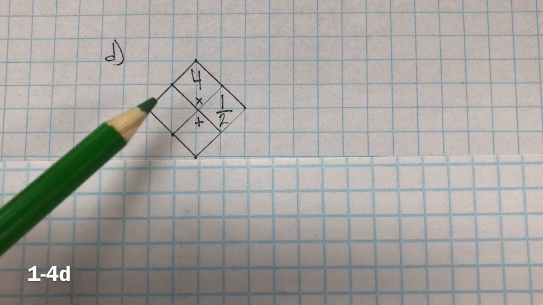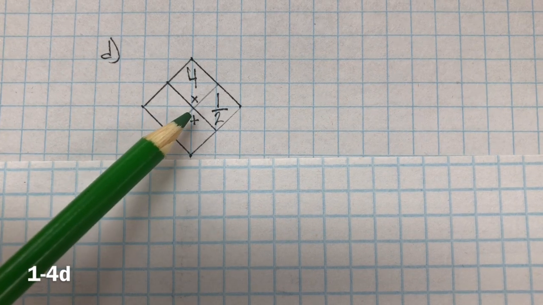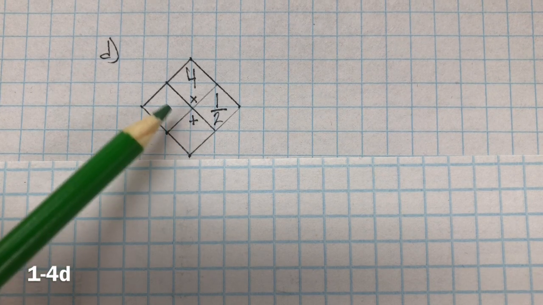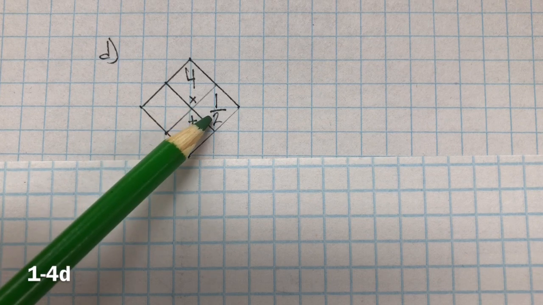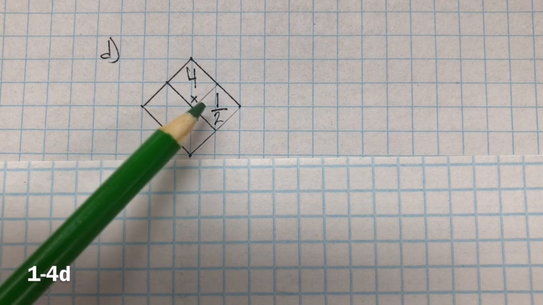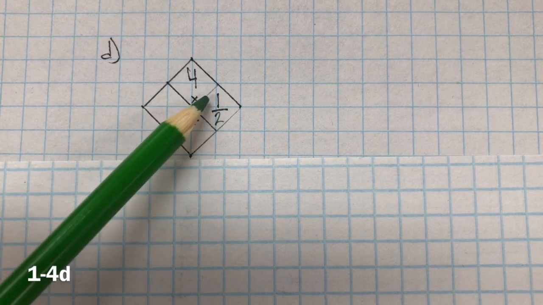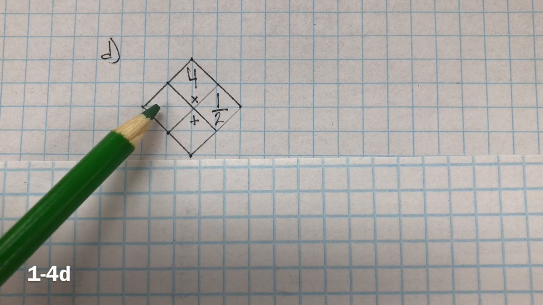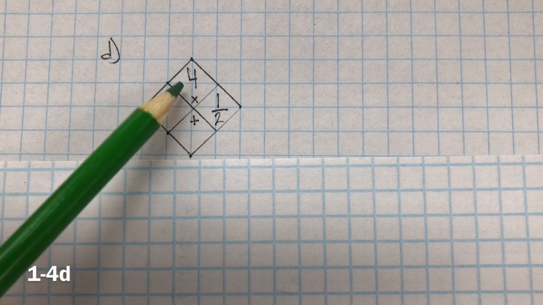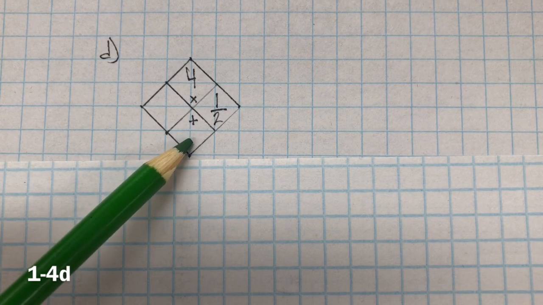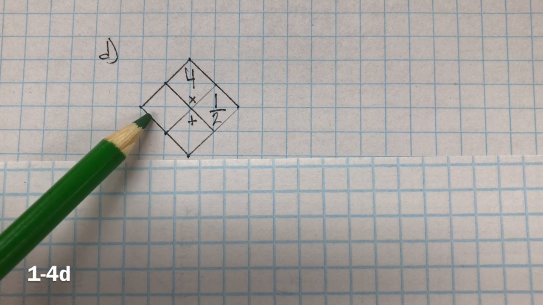For D, what number plus 1/2 will give us this number, and what number multiplied by 1/2 gives us 4? Well, 8 multiplied by 1/2 is 4. Or if you're multiplying by a fraction, you can take the reciprocal and divide it. 8 divided by 2 is 4. Well, 8 plus 1/2 is 8.5. So we have 8 and 8.5 for our missing numbers.